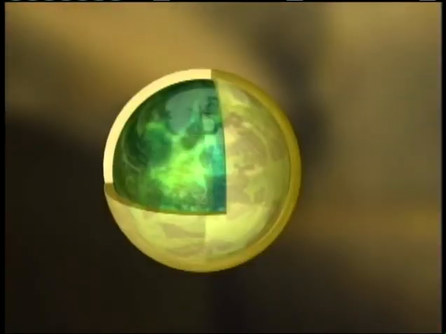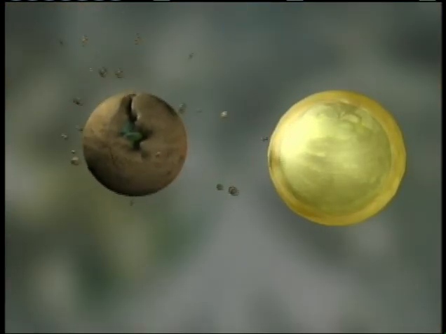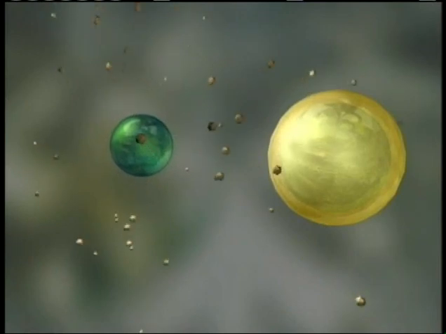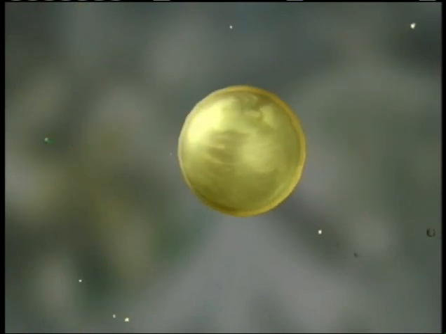Lysosomes, seen here, contain enzymes. Enzymes break down large food particles into smaller particles, which are then burned in the mitochondria to provide energy for the cell. Lysosomes also digest old parts of the cell when they lose their effectiveness.